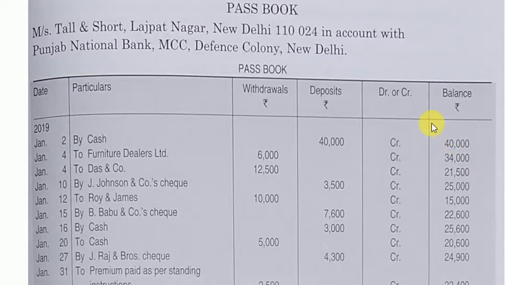Now at this stage you should understand that this transaction written here in particulars is about cash deposited in the bank account by the business Messrs. Tall and Short, and for which you write in cash book the journal entry: bank account debit to cash account. And for that same entry and posting in cash book, there is a simultaneous posting in passbook by this language, by cash 40,000, and therefore the balance on January 2 in my bank account is 40,000 because I deposited rupees 40,000.